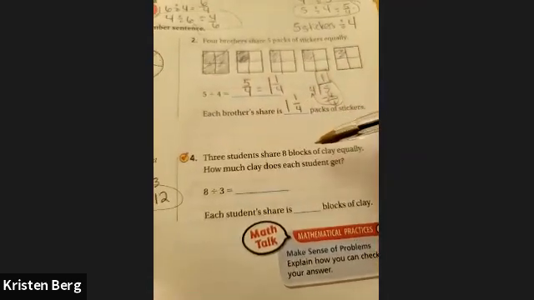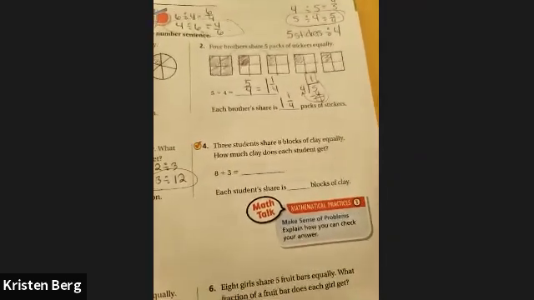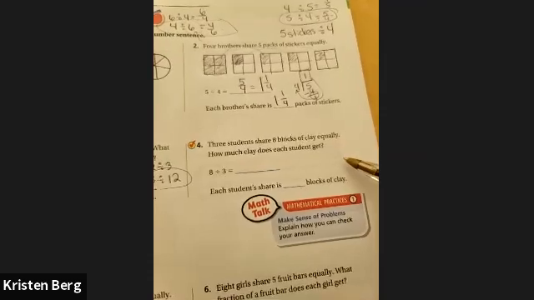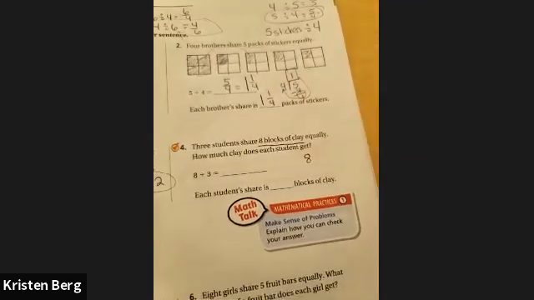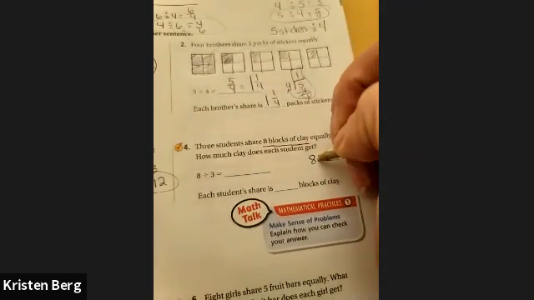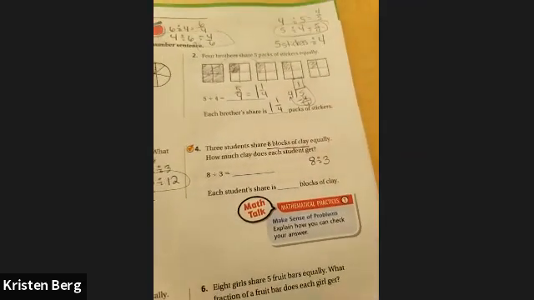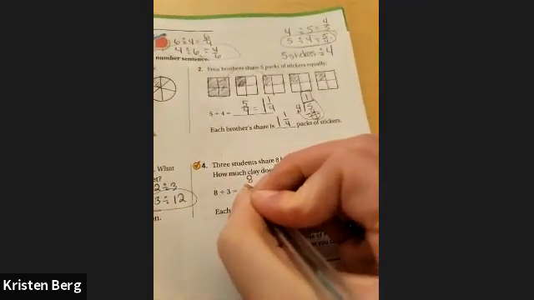Still the same thing. All right, next, 3 students share 8 blocks of clay equally. How much clay does each student get? Okay, so here's the next thing. What is the item that's going to be divvied up to people? It is the clay. So that is what is being listed first. And then we're going to share it amongst 3 people. So then divide it 3 ways. So the fraction of this would be 8/3.